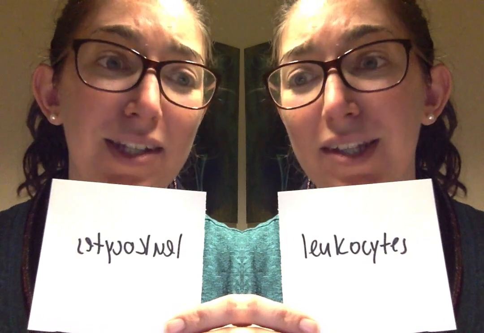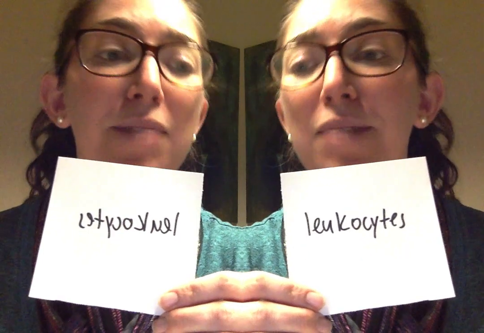Leukocytes literally means white cells. These are your white blood cells, also sometimes referred to as WBCs. Lymphocytes are a type of white blood cell, a type of leukocyte. The most common lymphocytes are your B cells and T cells, which we will learn about extensively. They are small white blood cells, part of the adaptive immune response.